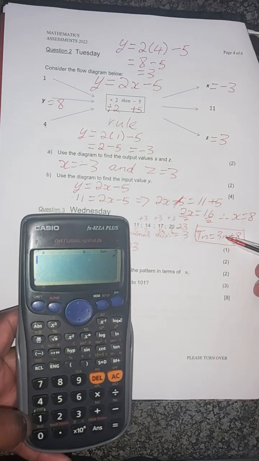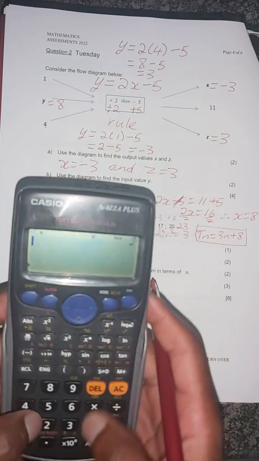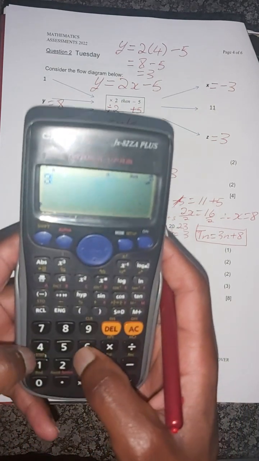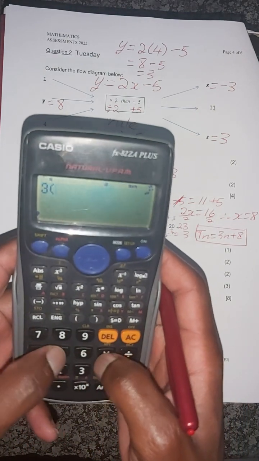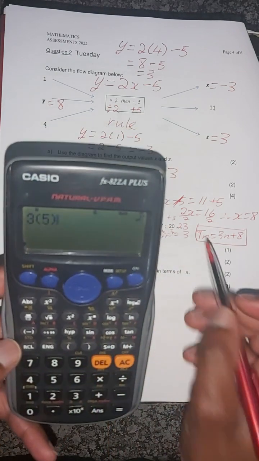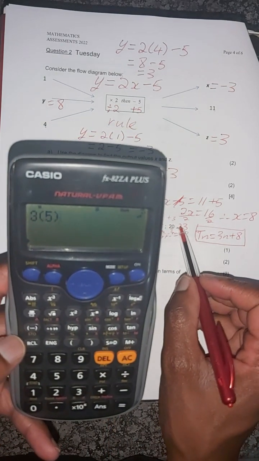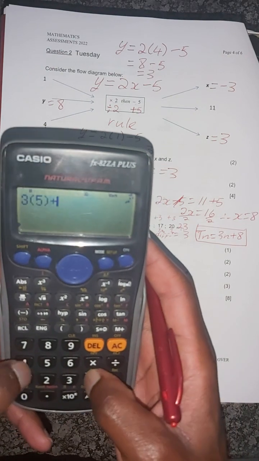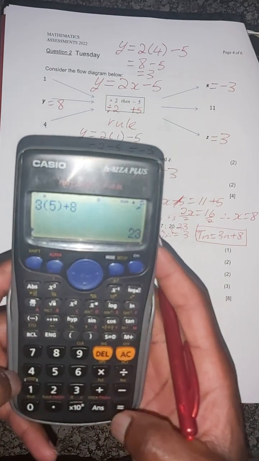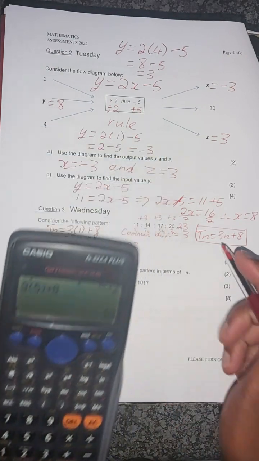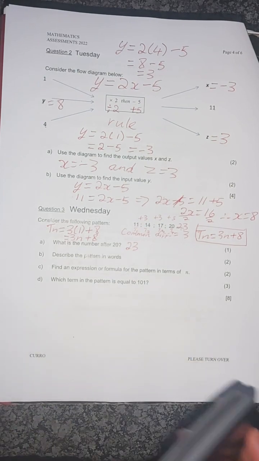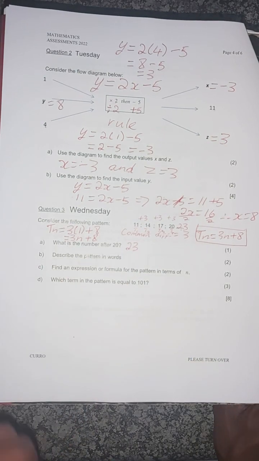Where we see n, we are going to put the number 5. So I will have 3 in brackets 5, because I'm looking for term number 5, which is the number after 20, plus 8, and then I say equal to, and then I get 23. See that my general formula is actually being helpful. So the answer is 23.